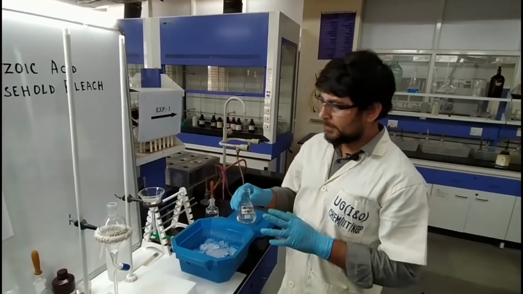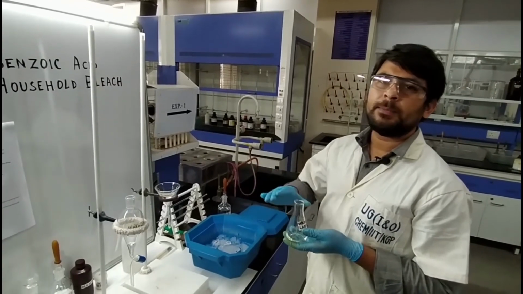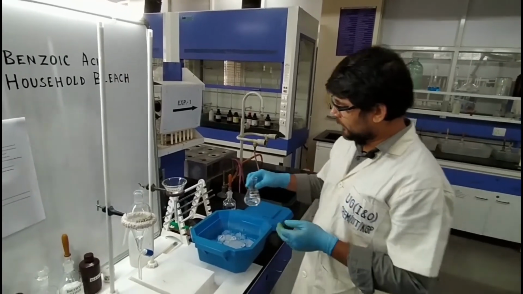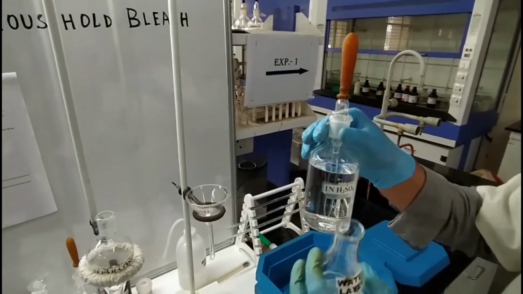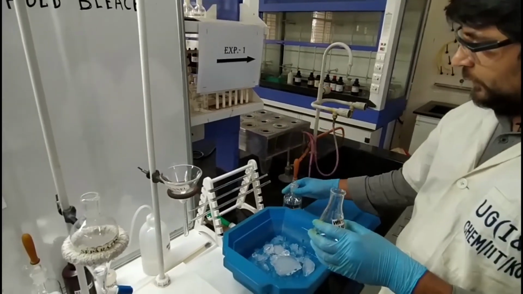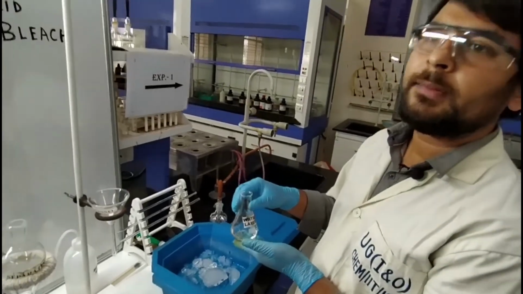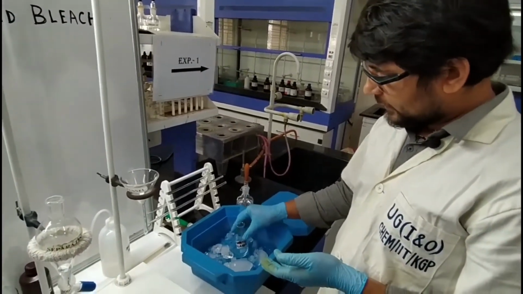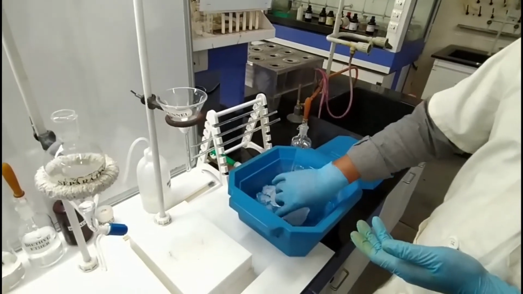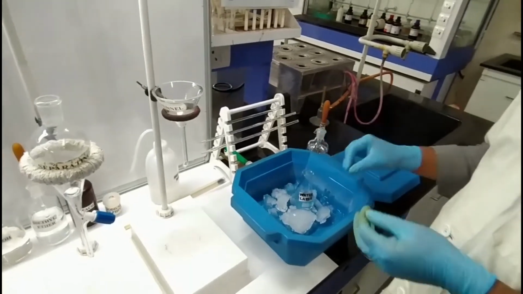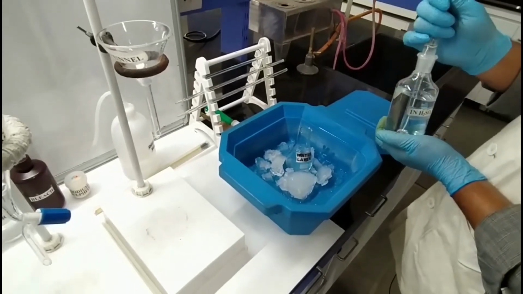So what do we have to do? We have to add some acid to replace the sodium by H plus. I am going to add one normal H2SO4 dropwise into the aqueous layer, and we have to complete this procedure keeping the aqueous layer container inside the ice bath. So now I keep this inside the ice bath. Now I am going to add the one normal H2SO4.